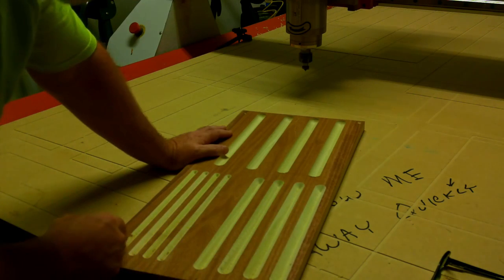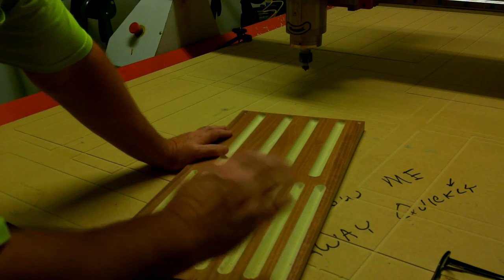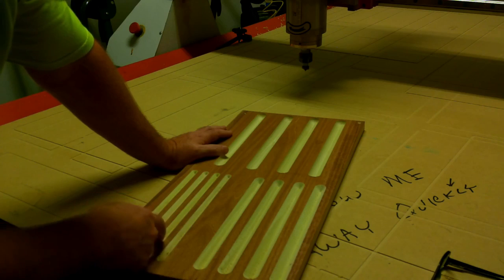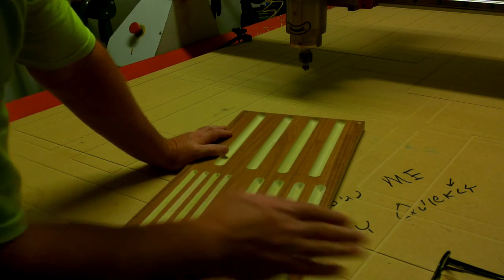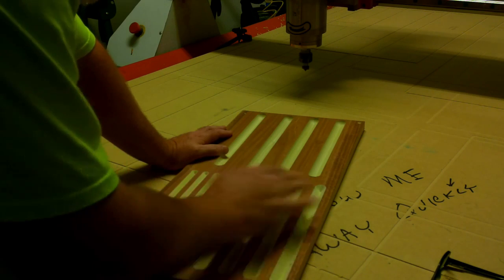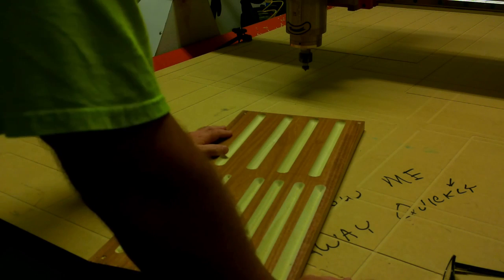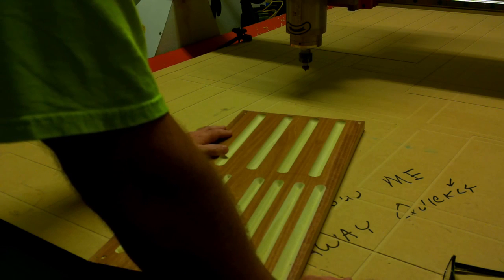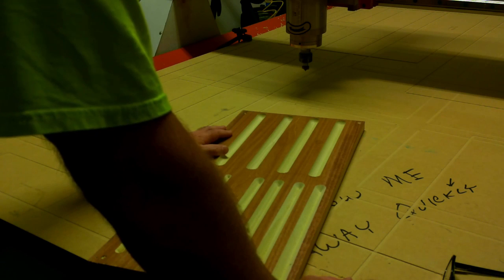Okay, the last one is a pointed roundover bit, and this one, no matter what the speed, it just looks horrible. I cleaned this up with a toothbrush just to try and get the almost leftover sawdust that I thought was in it, but it wasn't leftover. It's just wood being treated very poorly.